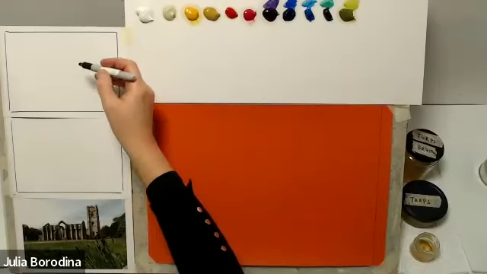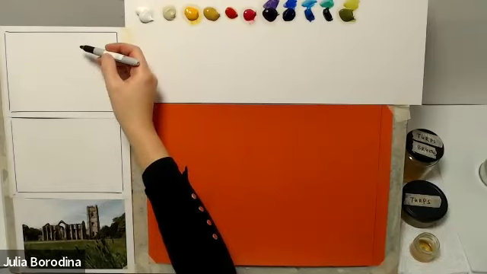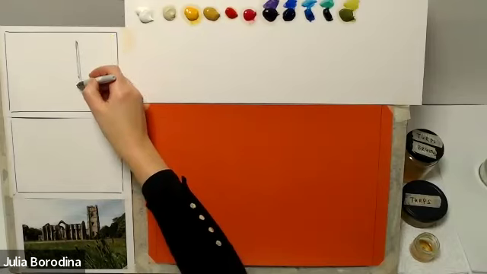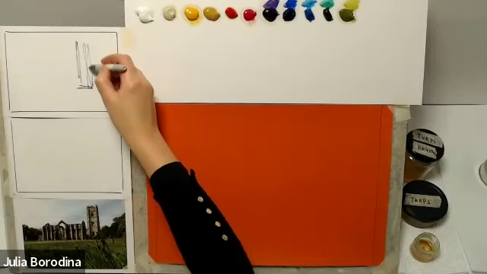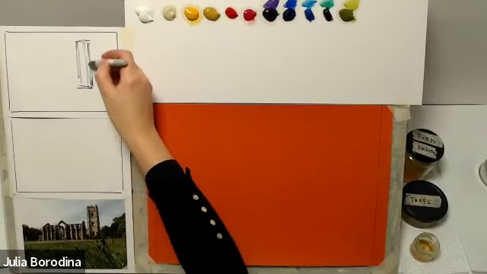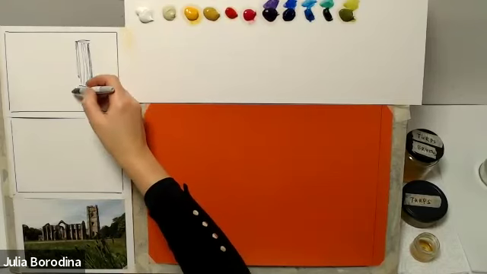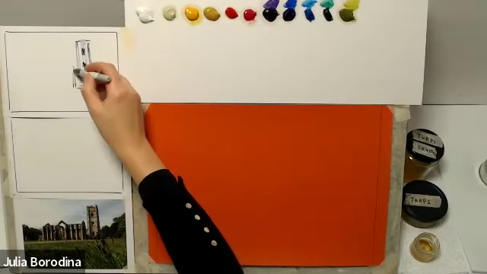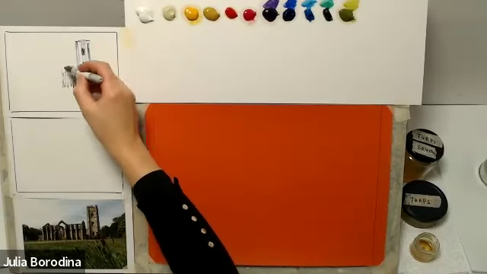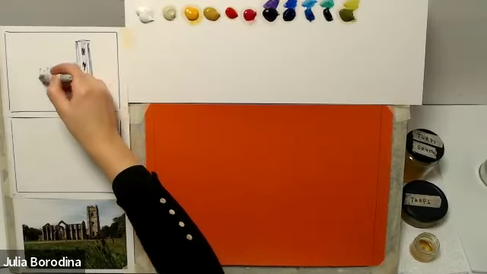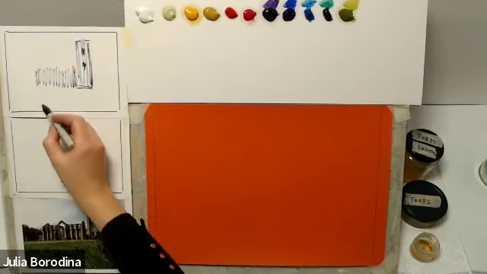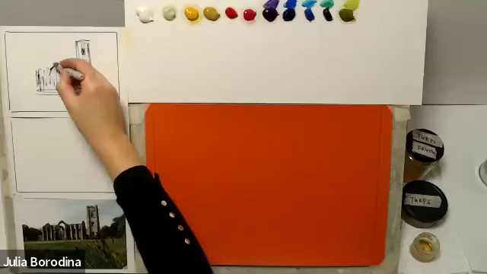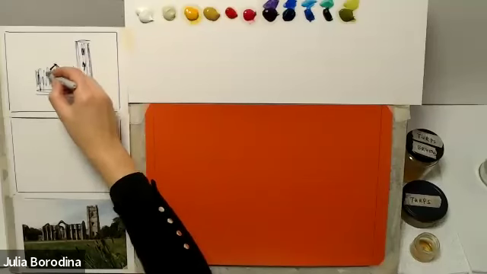Right, so if I wanted to zoom in into my picture, I just want to do a very quick scribble of a plan. Okay, so this is going to be my tower and the main body of the Fountains Abbey's church, somewhere here, maybe the arch somewhere there.